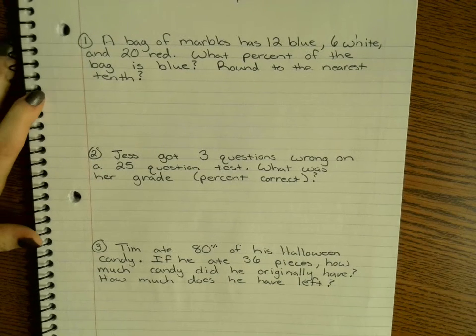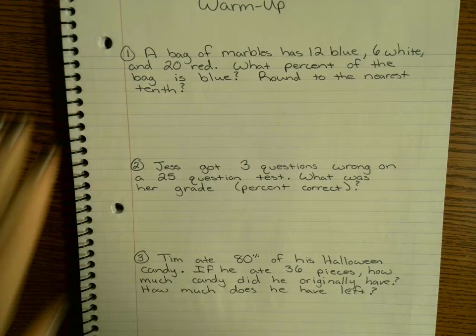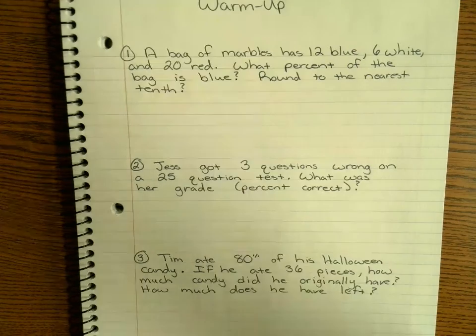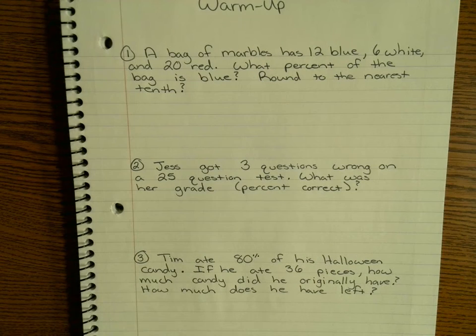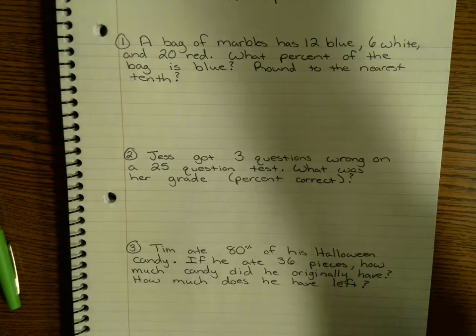Let's go ahead and go over the answers for the warm-up. For problem number 1, a bag of marbles has 12 blue, 6 white, and 20 red. We want to know what percent of the bag is going to be blue. So remember, with situations like this, you need to identify the part, the whole, and the percent to set up your percent proportion. You guys need to get really comfortable with proportions because we're going to be using them the entire unit, especially when we get into our stuff for today.